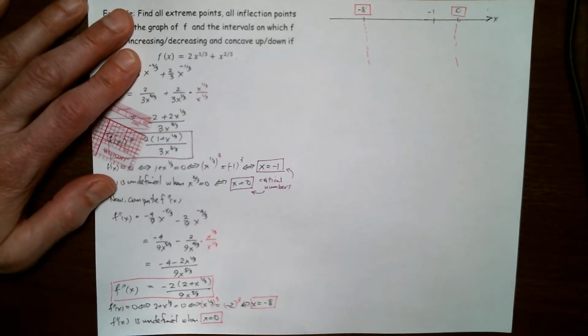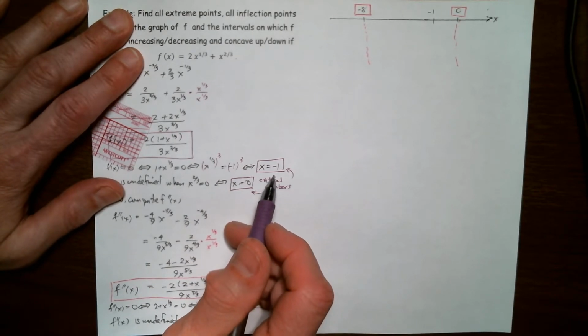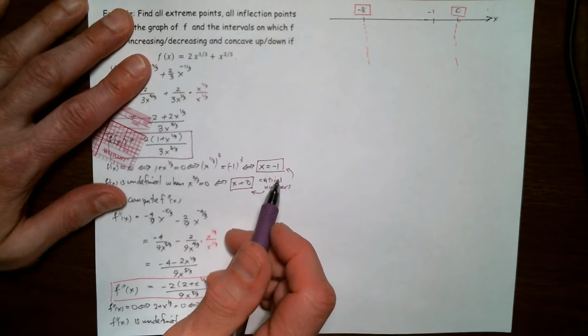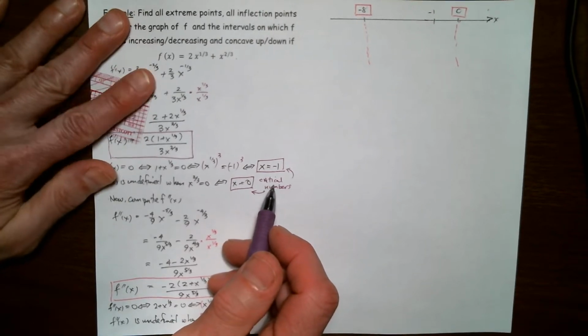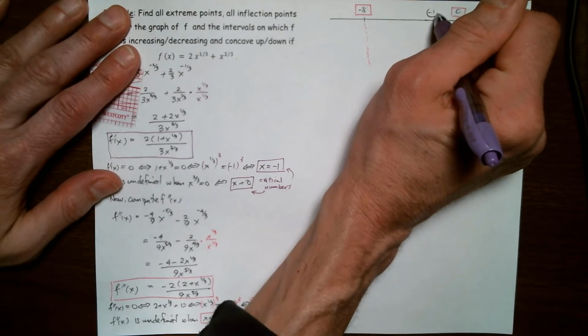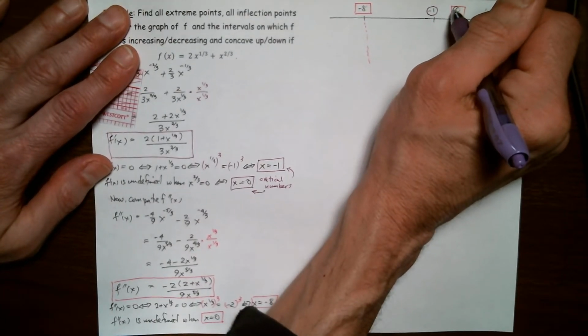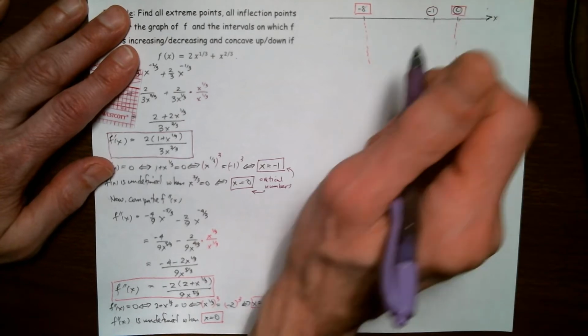But then we also had an additional point, namely at minus 1, which is a point where the first derivative was 0. So let's put that number in a circle. And we also found that at 0, the first derivative was undefined.